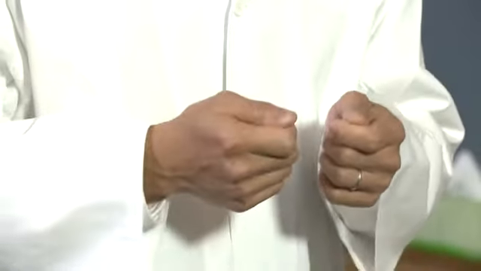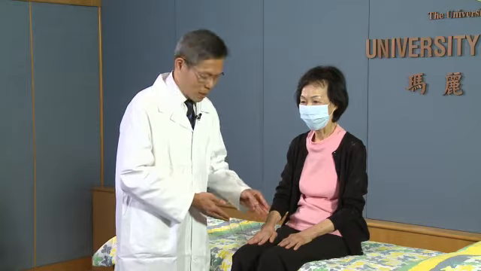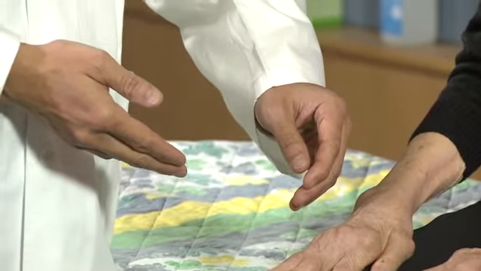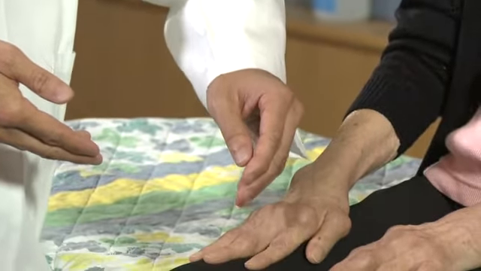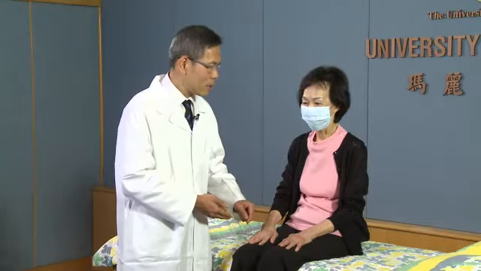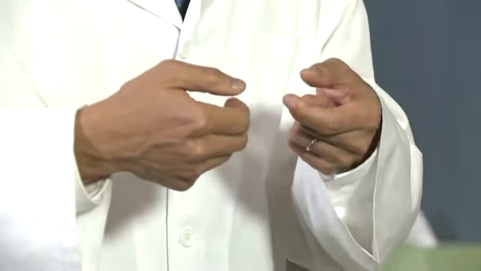Okay. And then we will proceed to examine the other hand as well. After the examination, we should note which joints are tender and which joints are swollen, and if there is swelling, what type of swelling. So in the right hand, we note that the wrist, the 2nd, 3rd, 4th, and 5th metacarpophalangeal joints, as well as the 3rd, 4th, and 5th proximal interphalangeal joints were both tender and swollen. And when I palpated, the swelling appears to be soft tissue, suggesting that it is a form of synovial swelling.